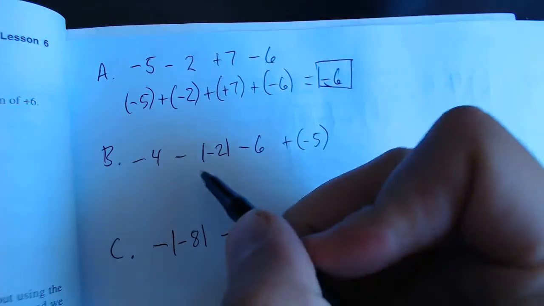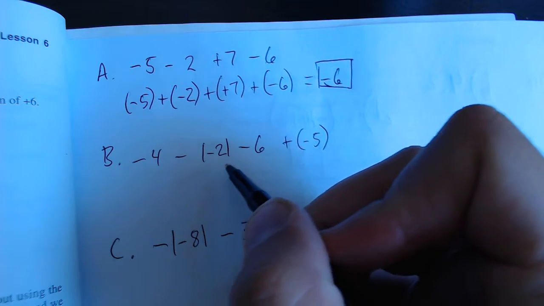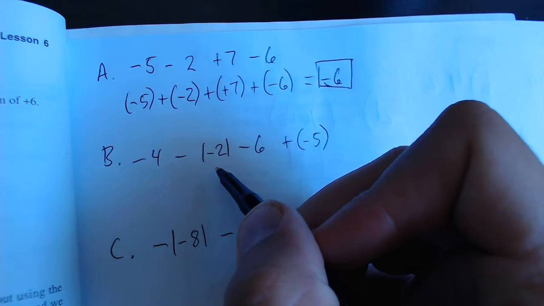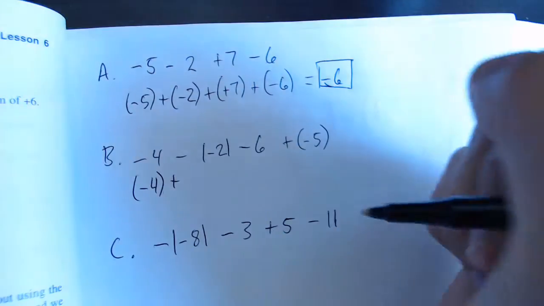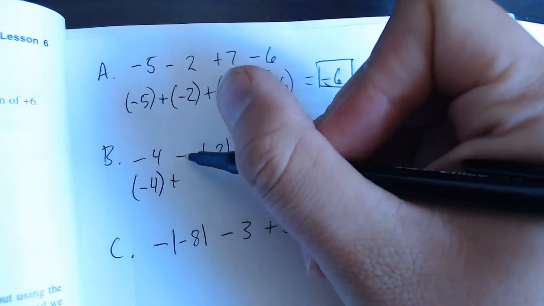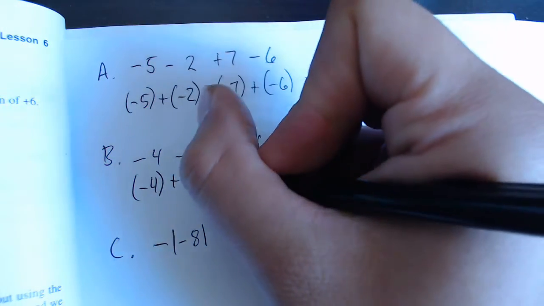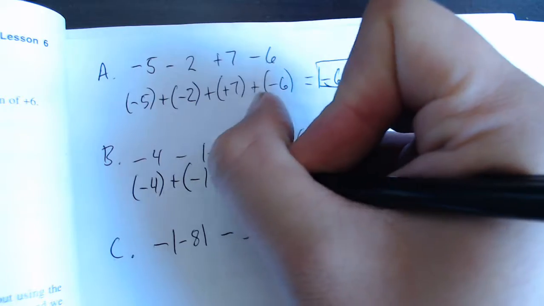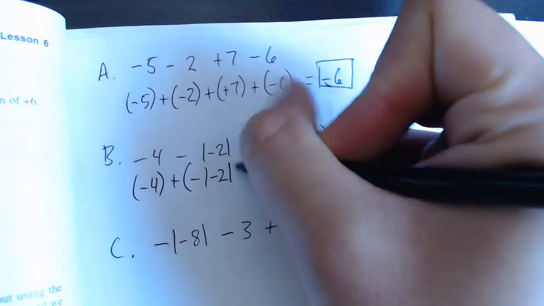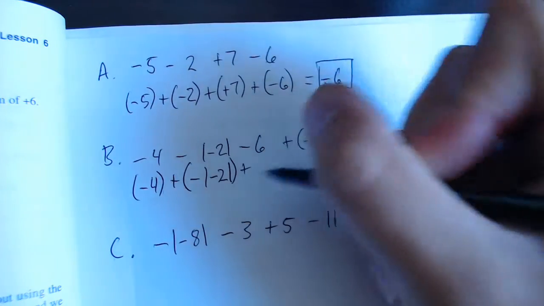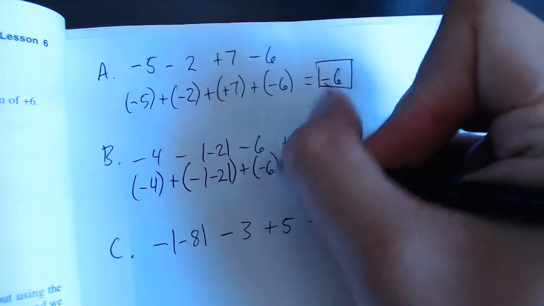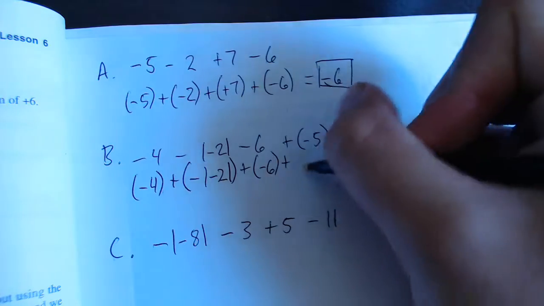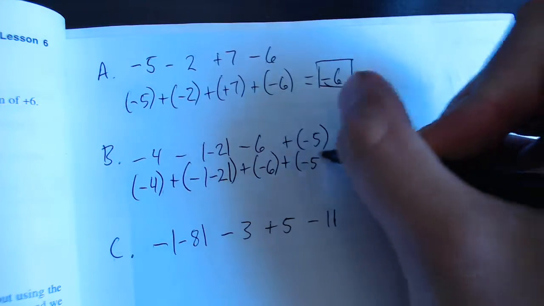Now B gets a little more difficult because we add absolute value lines into the mix. So the negative 4 will just become parentheses negative 4. We put our plus sign. And then from here, this negative gets enclosed in the parentheses with absolute value. So we have parentheses negative, absolute value of negative 2. Put a plus sign. Minus 6 becomes negative 6. Add a plus sign. And then negative 5 is already written in parentheses.